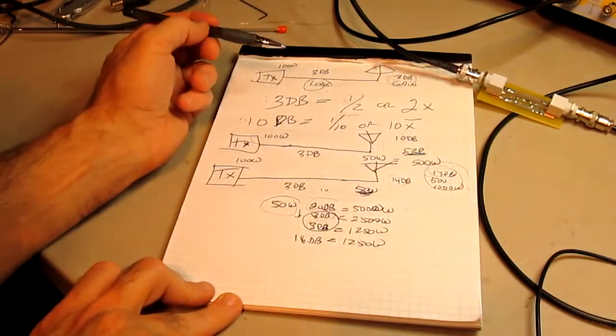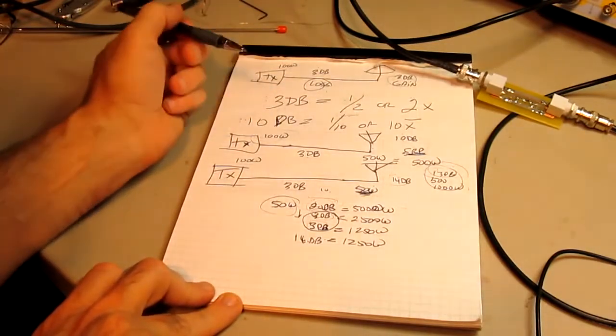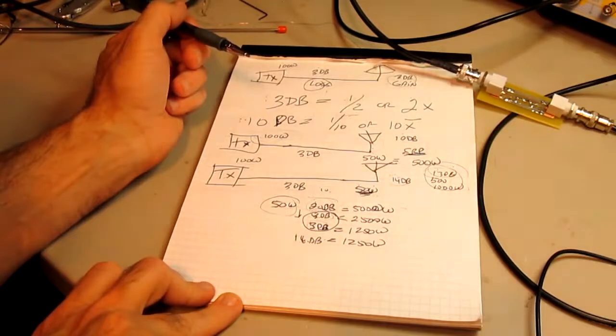First time I saw this, it was a bit confusing, but if you work a few examples with it, you'll find it works out all right, and it's easy enough to work with.